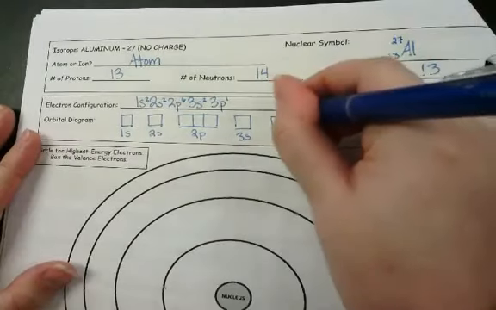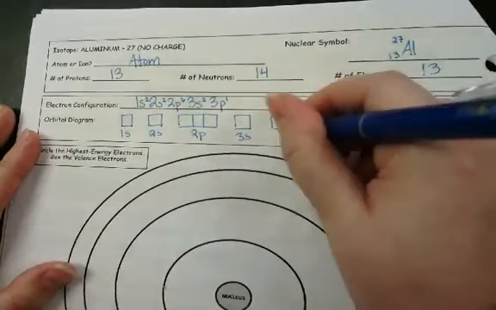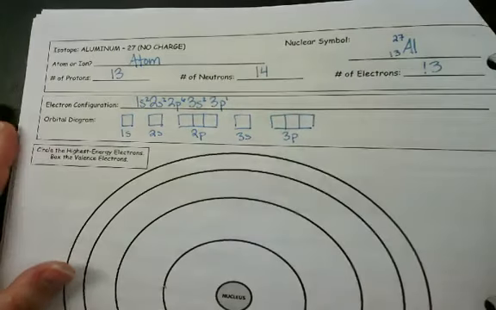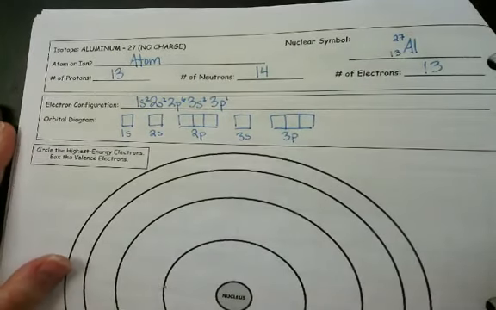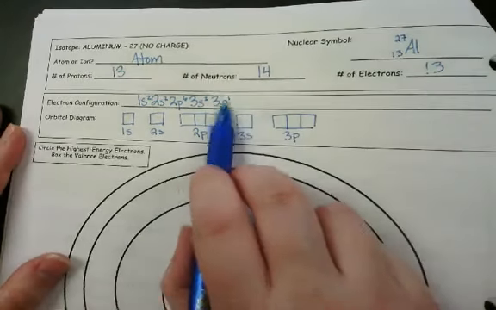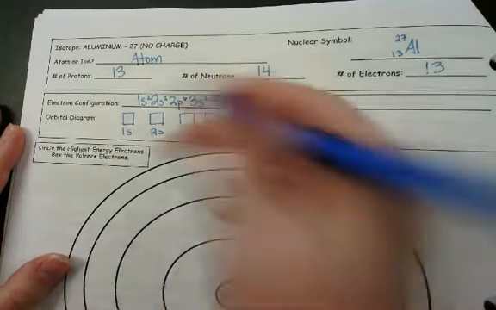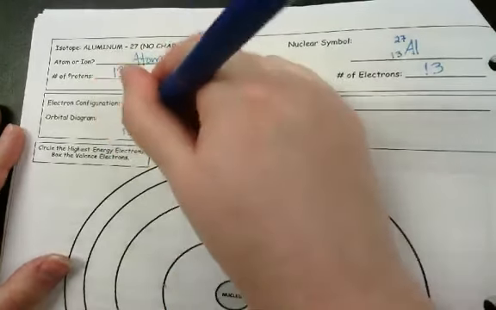Good. We're drawing all of our boxes. Just because there's only one electron does not mean that we're drawing one box. We draw all of them. Okay, 3p is our last box, so everything before 3p is going to be full, so we can go ahead and fill it in.